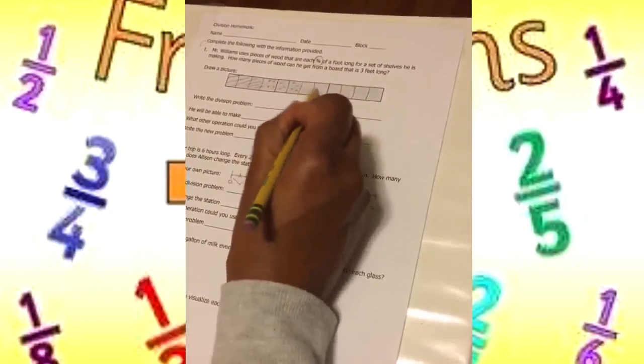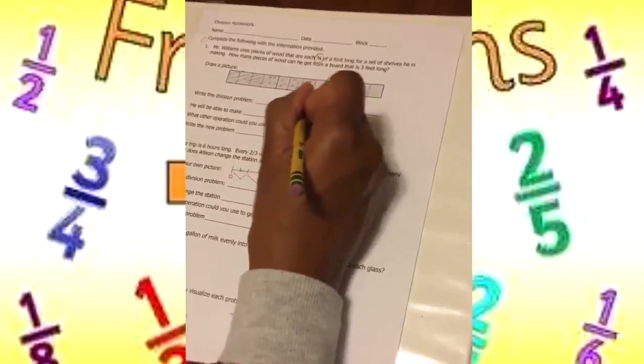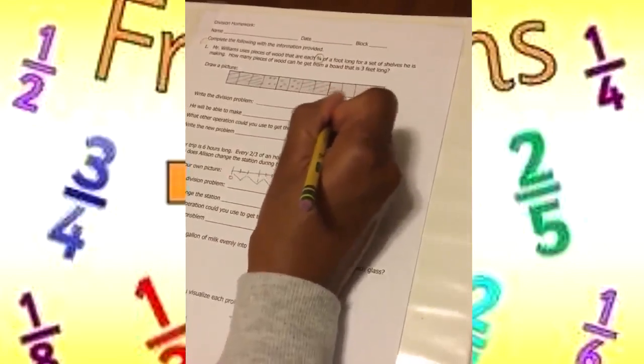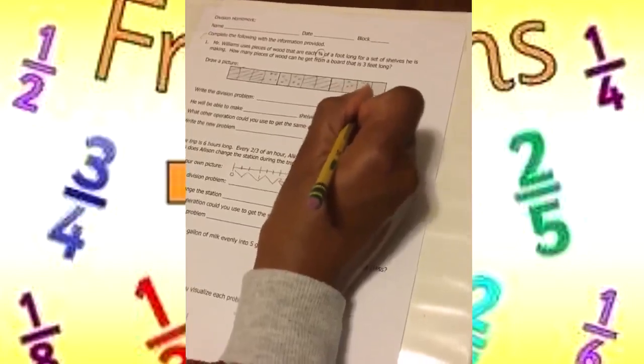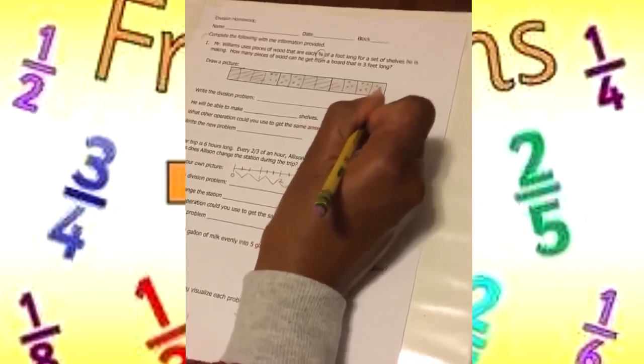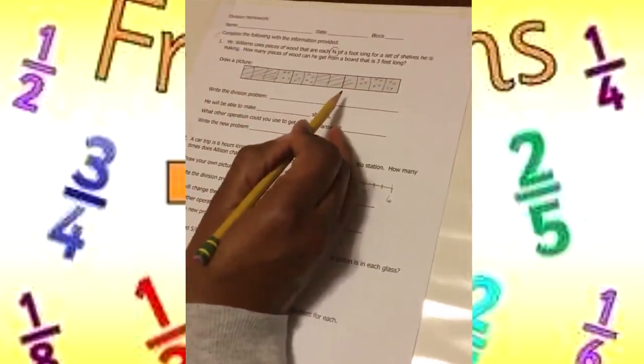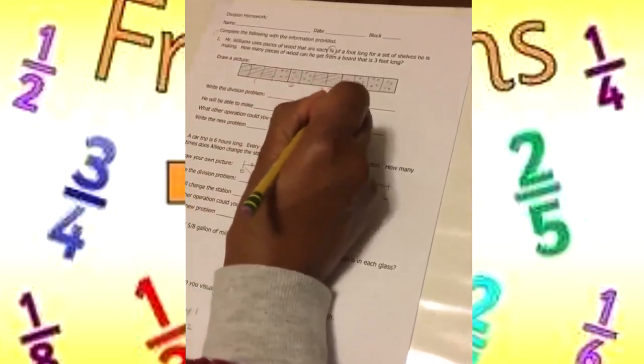Here's another group. 1, 2, 3. Let's use stripes again. And here's another group of 3/4. I'll use circles. So now let's count how many groups of 3/4 I made. Well, here's 1, 2, 3, and 4.